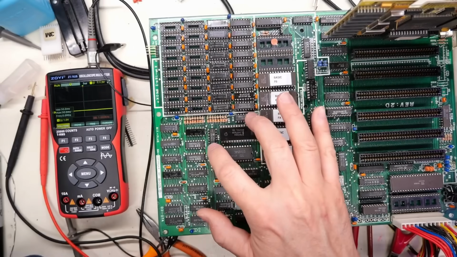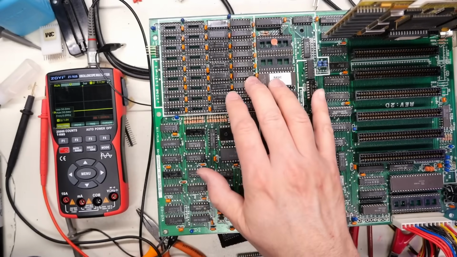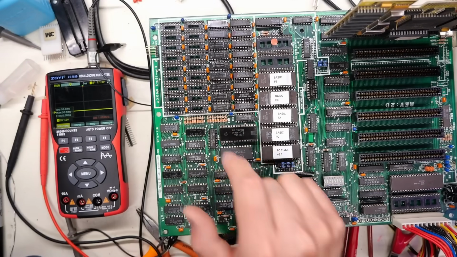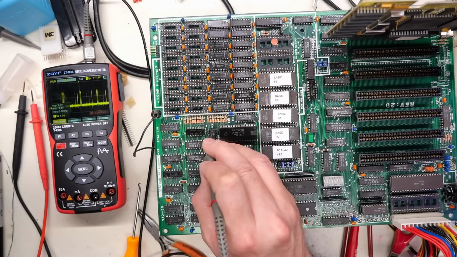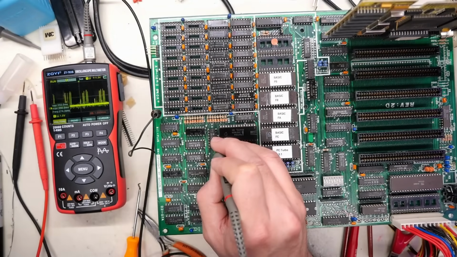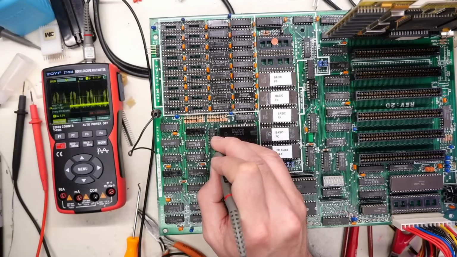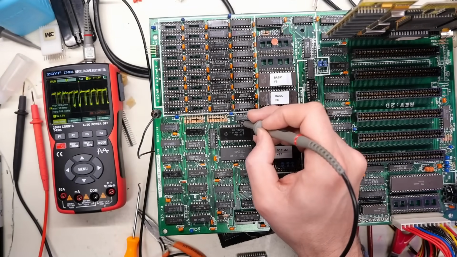All right, well, I think I've isolated that these are the two multiplexers that handle the DRAM multiplexing along with these resistors right here. And these chips right here are what generate those signals, and then they output the multiplexed RAM address signals. And over here, same thing.